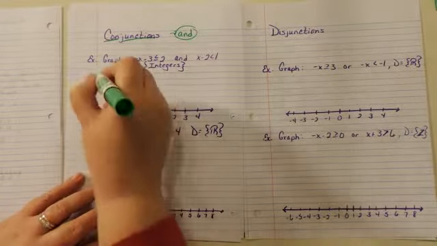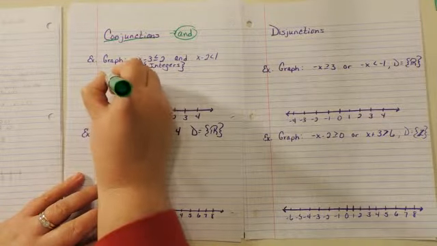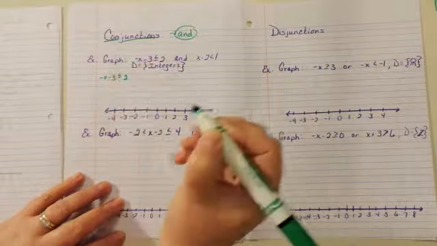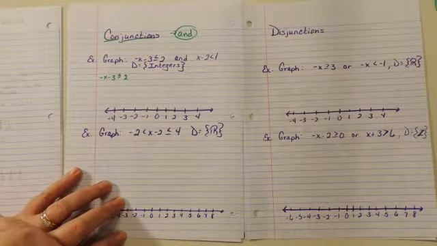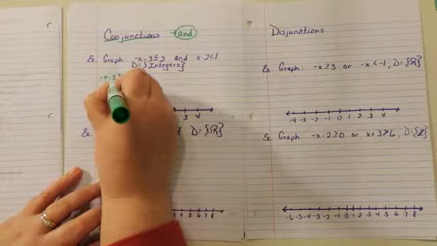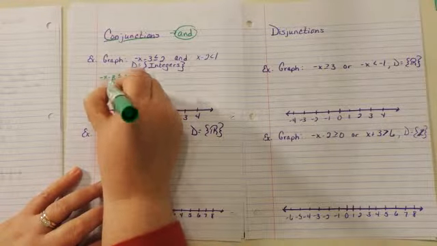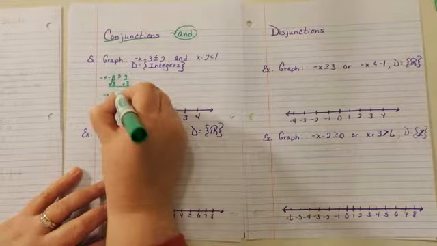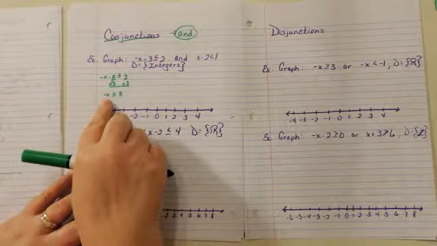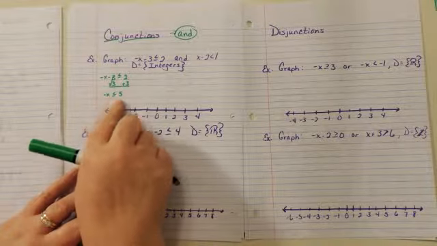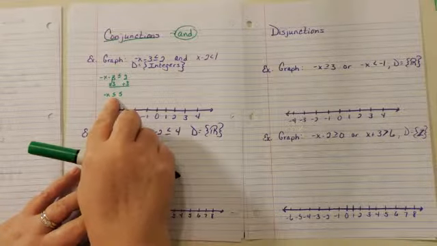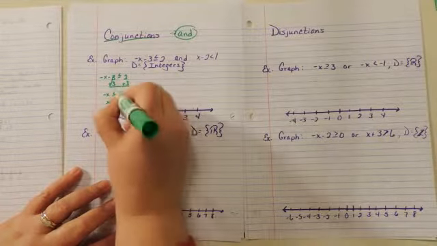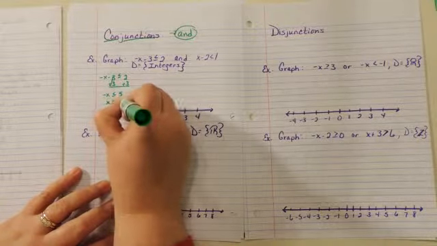So let's start with this guy. Negative x minus 3 is less than or equal to 2. And we're going to solve for x. So we can add 3 to both sides. Negative x is less than or equal to 5. We want to solve this for x, so we're going to divide the whole thing by negative 1, which remember is going to flip the inequality around. So x is greater than or equal to negative 5.